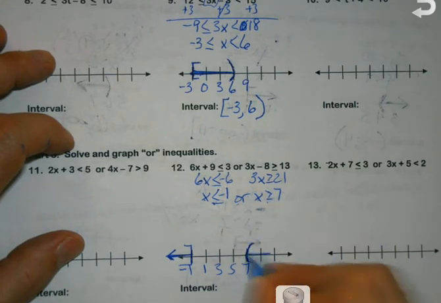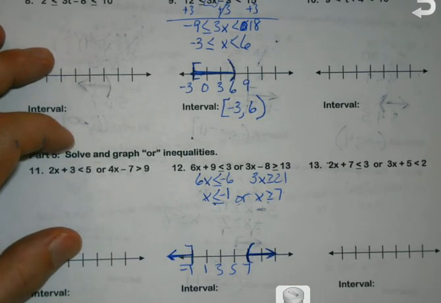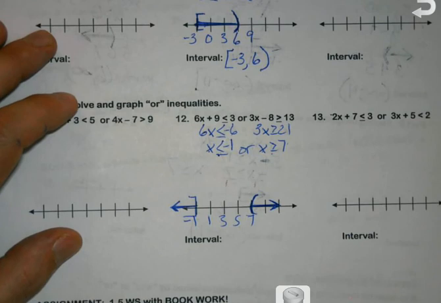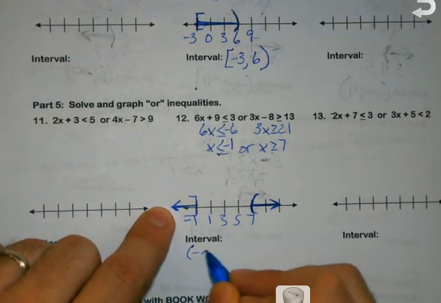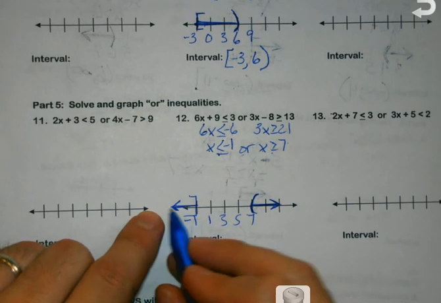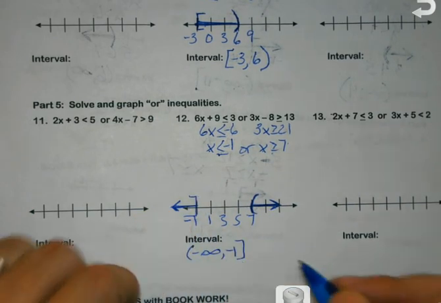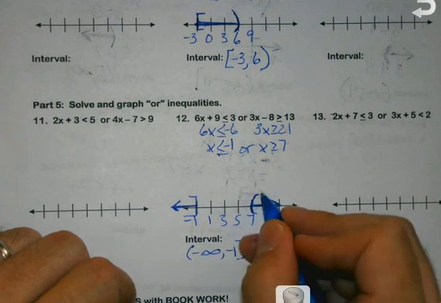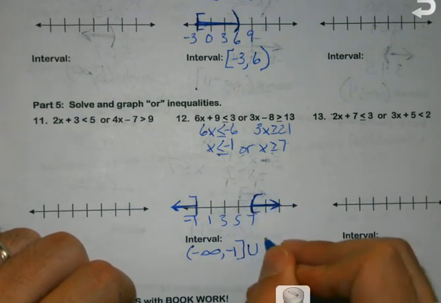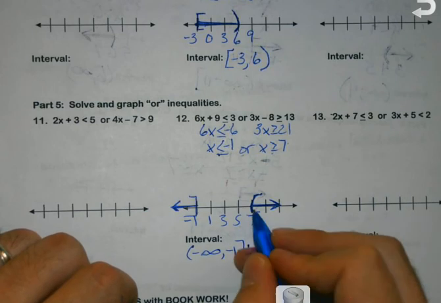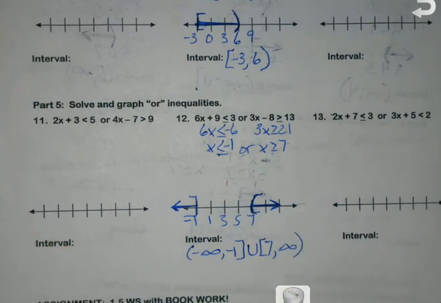And again, whenever I see one like that, I'm going to get one of the bigger interval notations. Because I start at the very left, so negative infinity, work my way up to that first stopping point at -1, use the symbol. Ooh, get that in there. And then I'm going to combine that with my union symbol and start up again where the graph starts and write down where it ends.